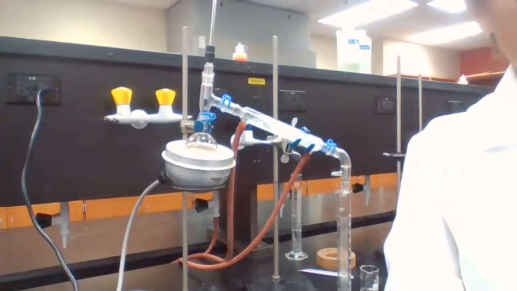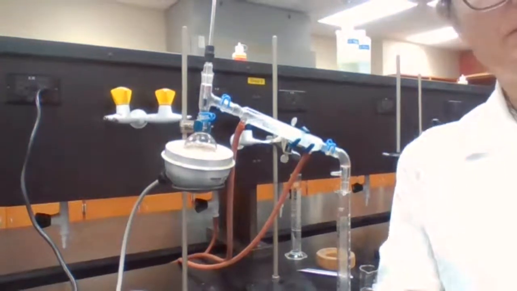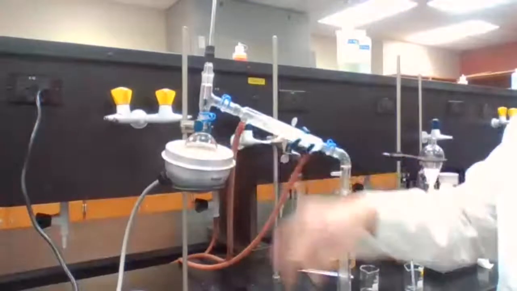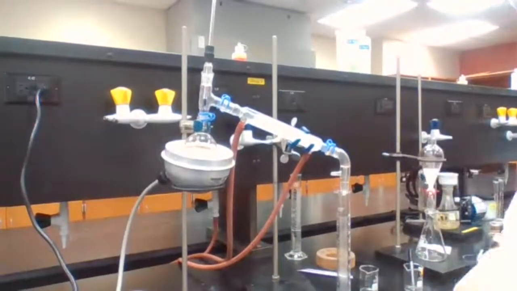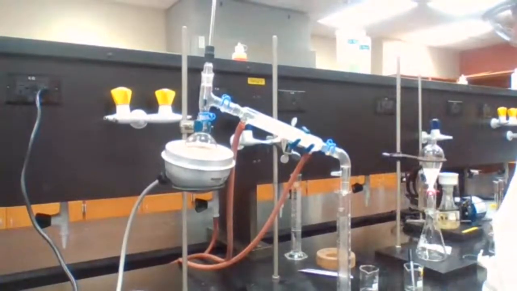When we add the sodium hydroxide, the tartaric acid actually dissolves in water. So tartaric acid will stay in the aqueous solution, or if it comes up, it's going to be in the aqueous solution. And the oily part would be the amine.